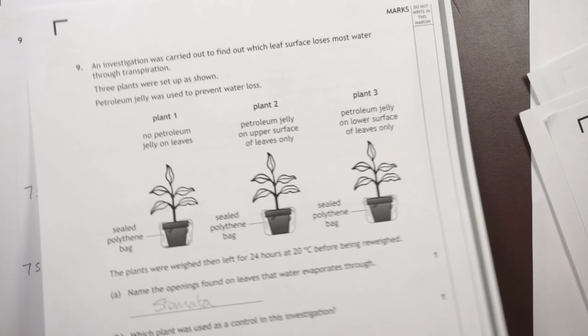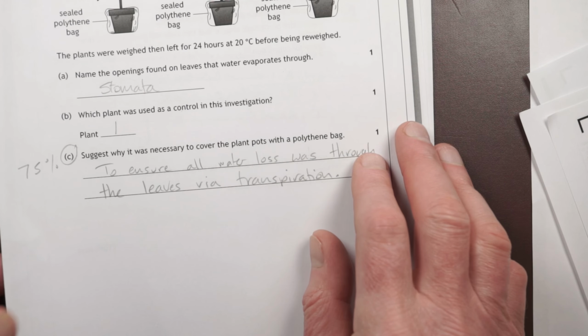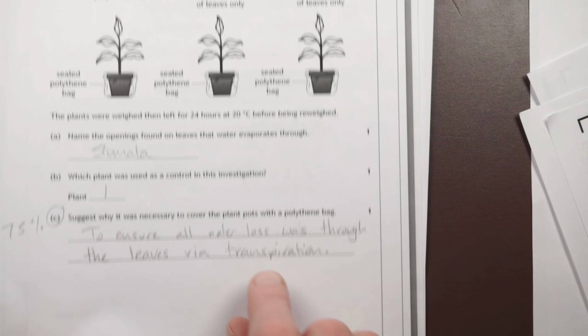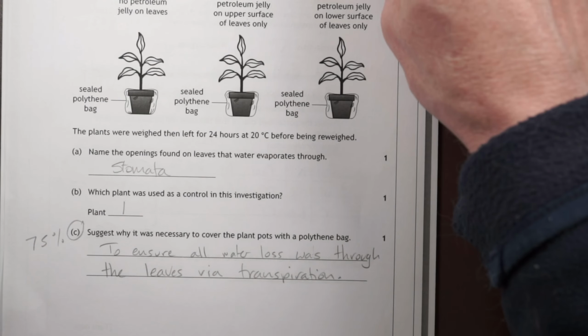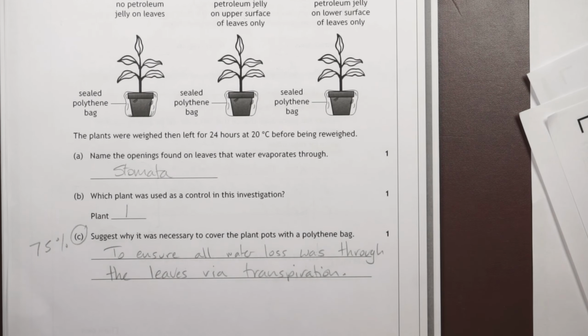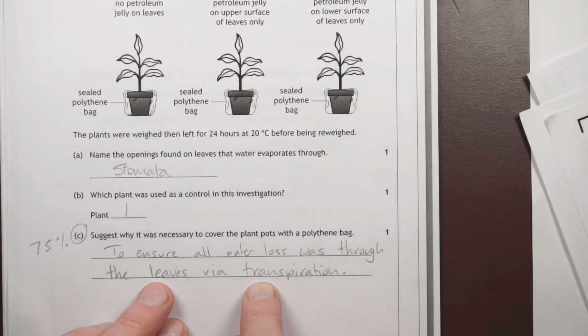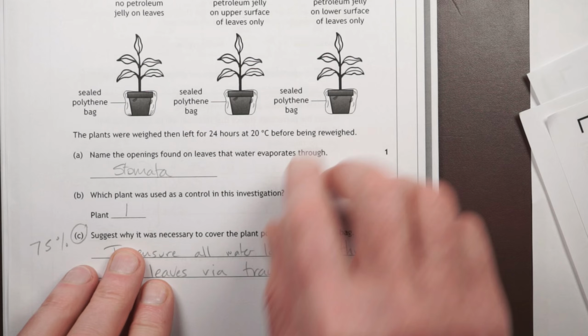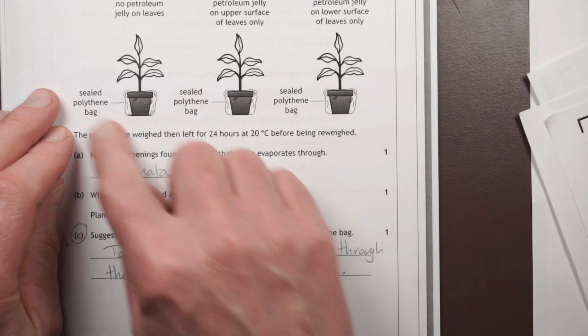Flashcards are so important for this sort of stuff. This is a transpiration question, and transpiration is an experiment that we don't do very often in the lab because it's very hard to actually get it right. Very hard, and it takes time as well. It usually takes longer than a period, so we don't get to do it very often. And as a result, by not doing it physically, we often don't realize what these things are for.